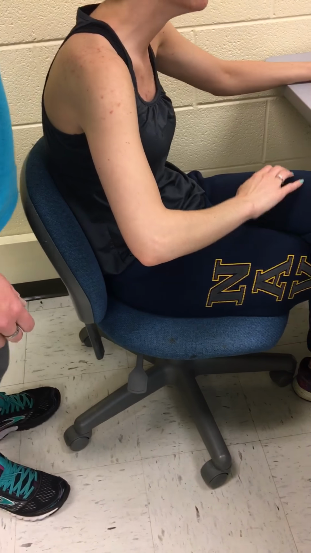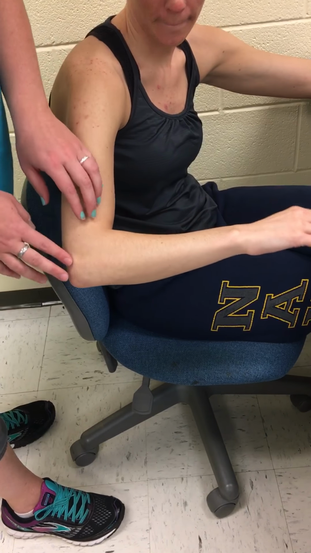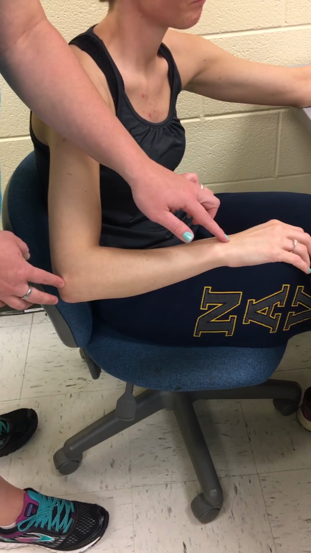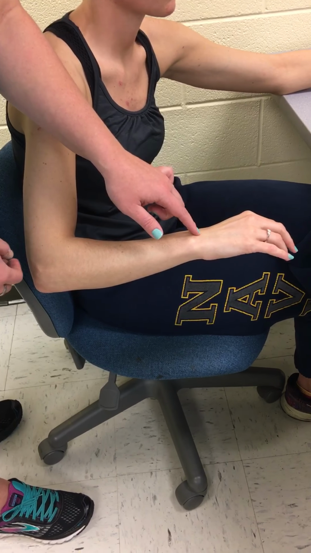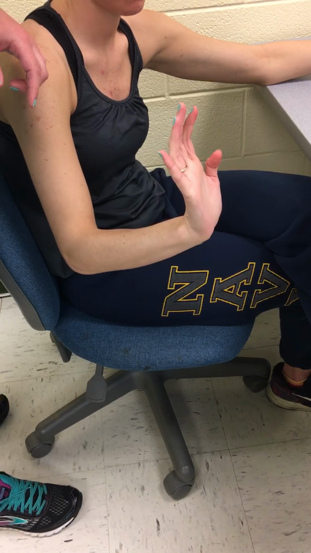The extensor carpi radialis brevis, the origin is the lateral epicondyle, and the insertion is the base of the third metacarpal, which is down here. And the action is wrist extension.